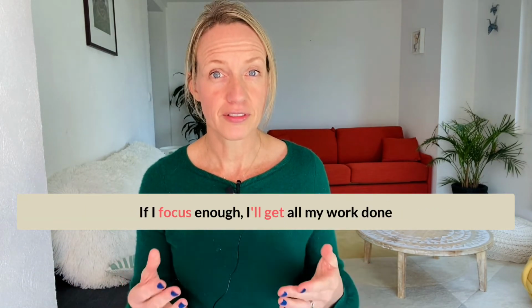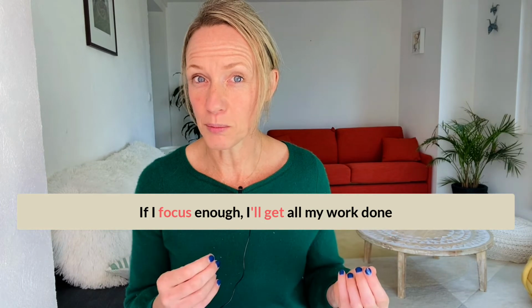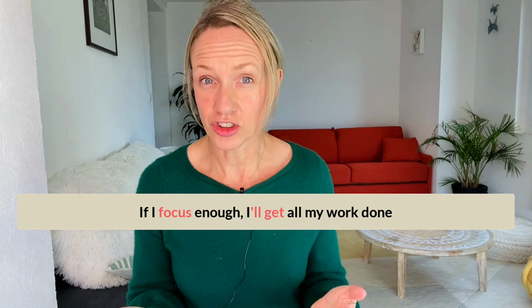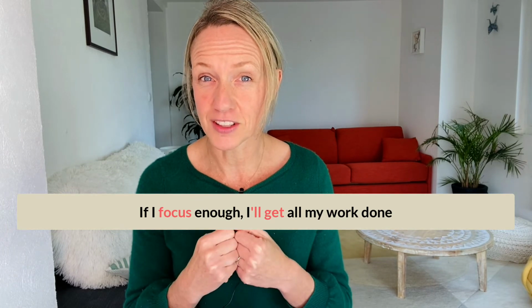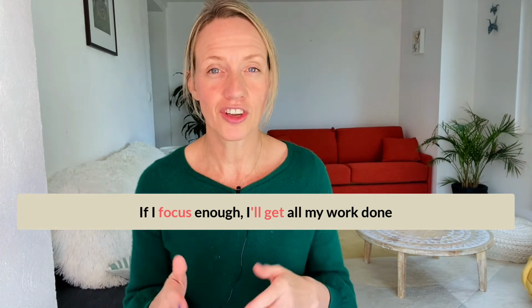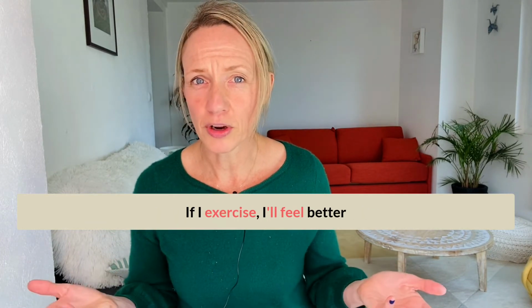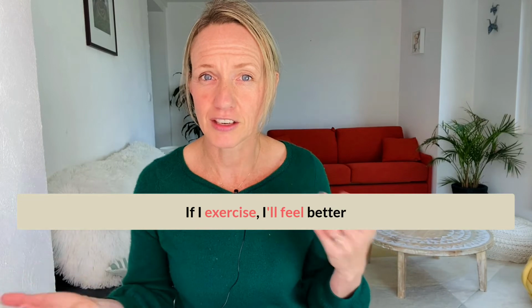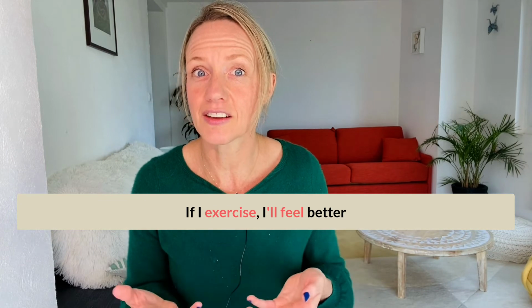If I focus enough, I'll get all my work done. So maybe I say this in the morning in order to motivate myself. If I focus enough, I'll get all my work done. So the chances of this happening, because it's the morning now and I'm trying to motivate myself, chances of this happening and me getting all my work done is very possible. If I exercise, I'll feel better. It's a no-brainer, right? If I exercise today, I'll feel better. The chances of me feeling better after exercise are very possible, and the chances of me actually doing the exercises are also possible.